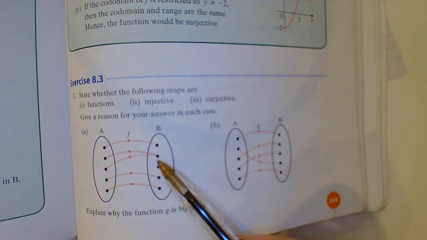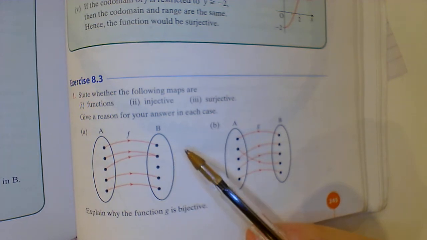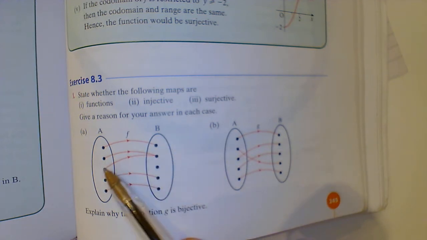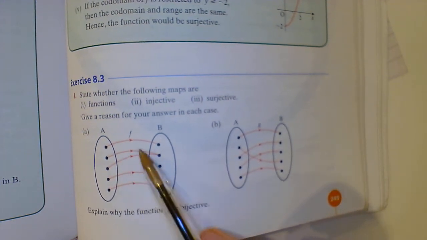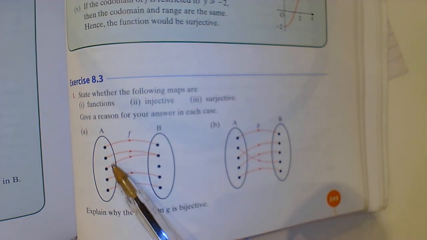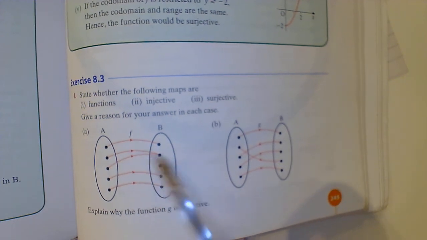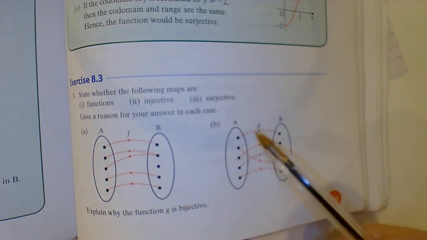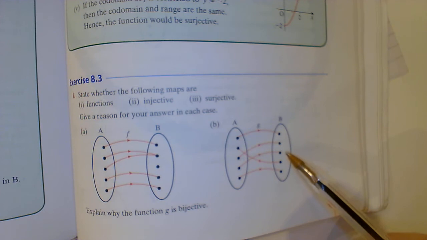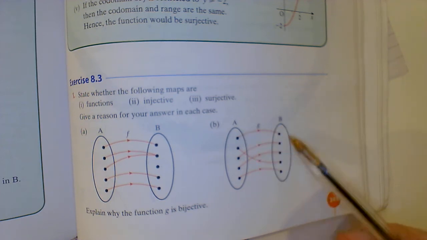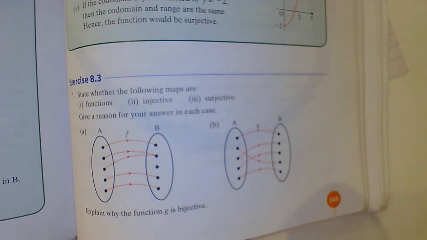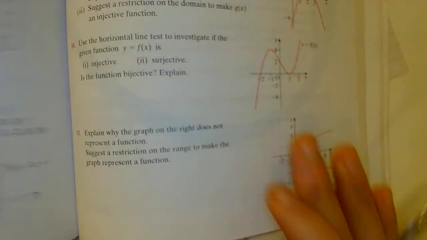Codomain and range are not the same, so it cannot be surjective. It doesn't map 1 onto 1. Both of these inputs go to the same output, so it can't be injective. Is it a function? Yes, because 1 goes to 1 the whole time. Okay? This one, 1 goes to 1, codomain and the range are the exact same. So, 1 goes to 1. Perfect. That is injective and surjective, making it bijective. Terrific. Next.